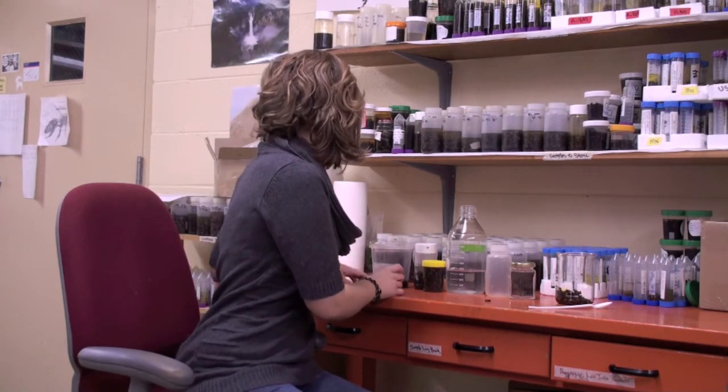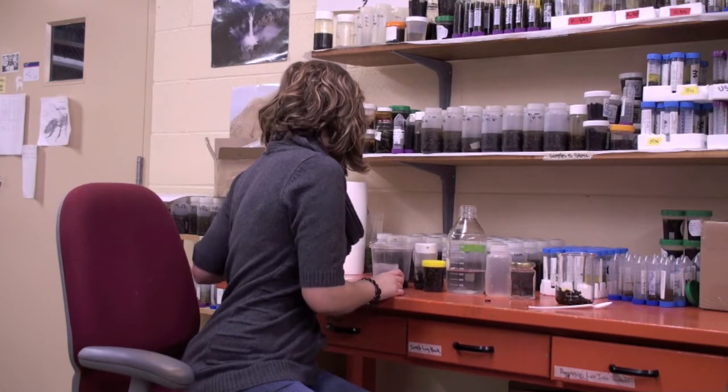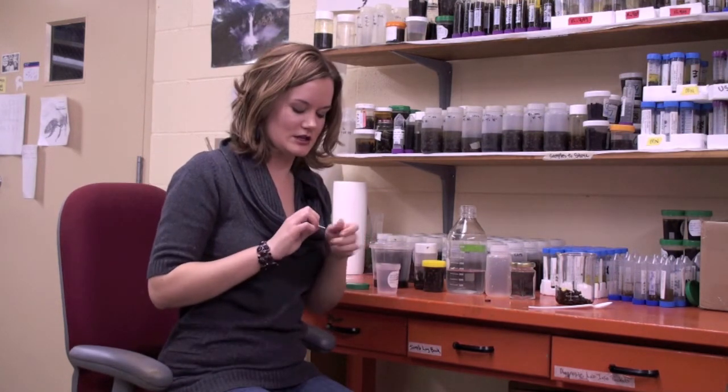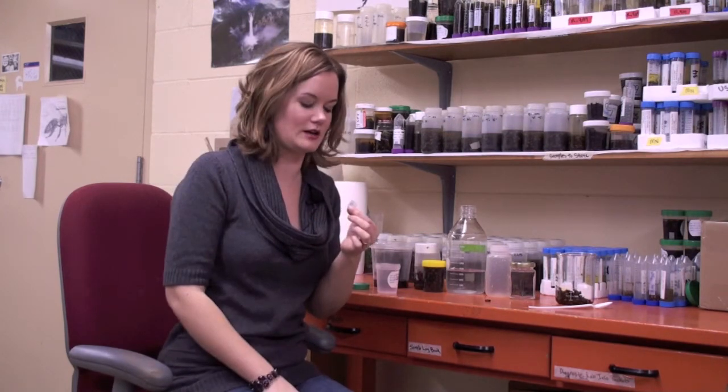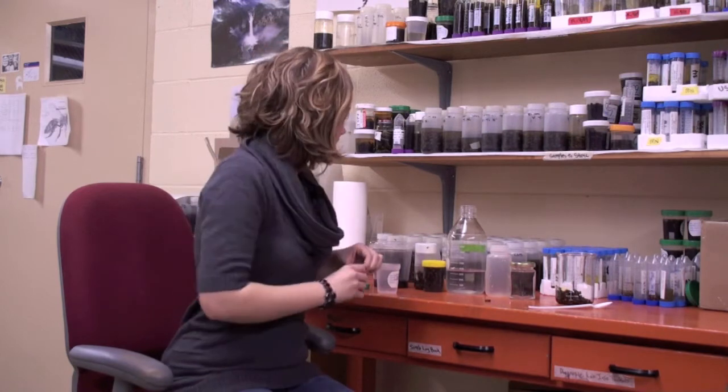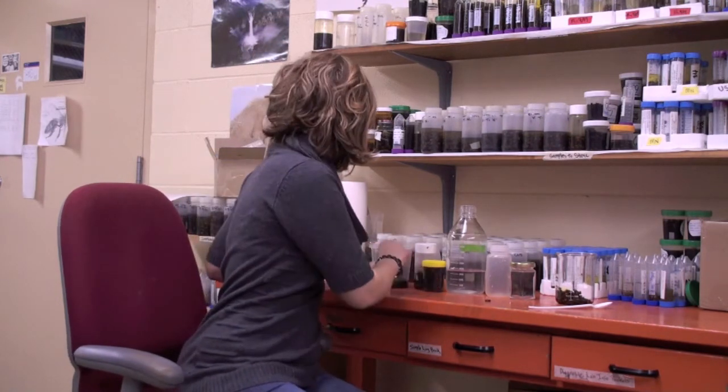And then what we'll do is take a little piece of paper and use a pencil and write your initials and the colony number on it. So that's all you need to do. You just need to get a little piece of paper. It doesn't have to be perfectly cut like this. You can just rip it off and write with pencil your initials and the colony number. And you'll stick it inside with the submerged alcohol. That way I have all the information I need when you send me your sample.